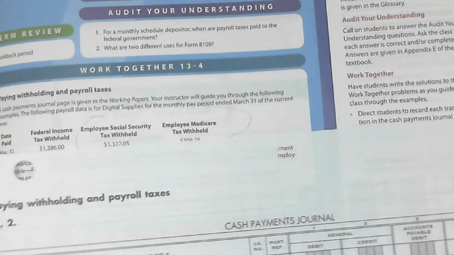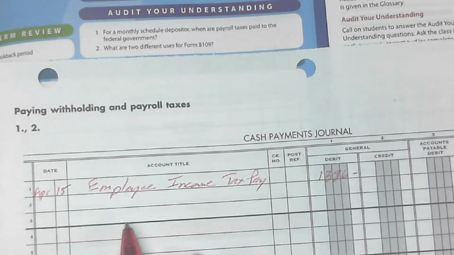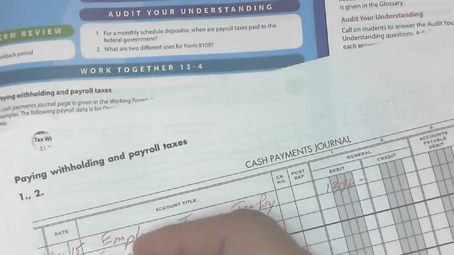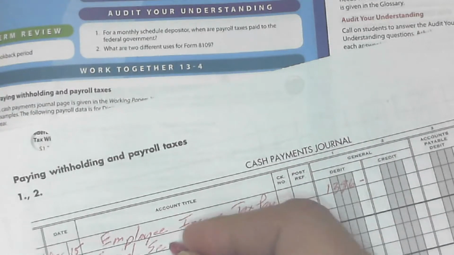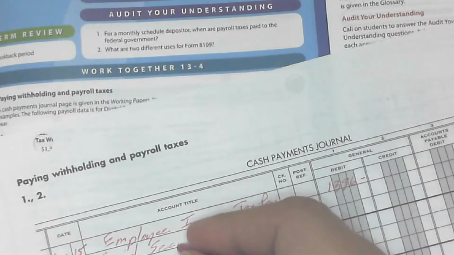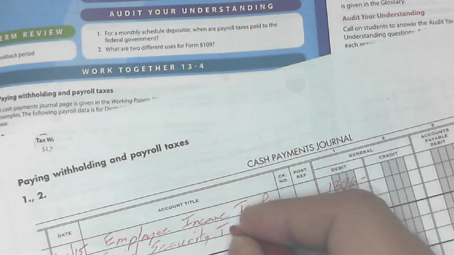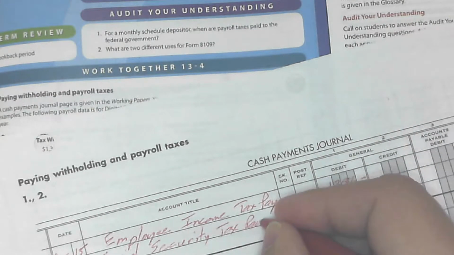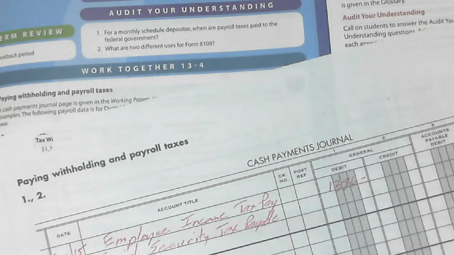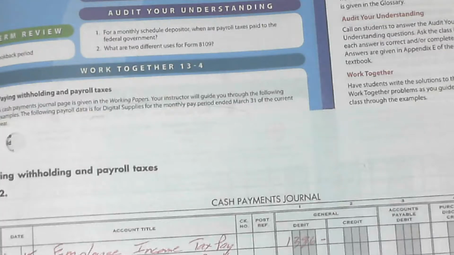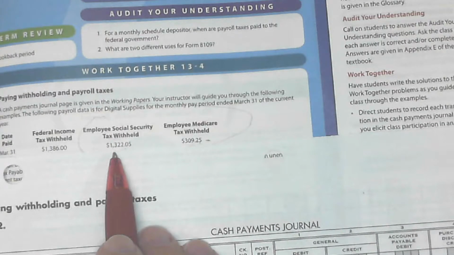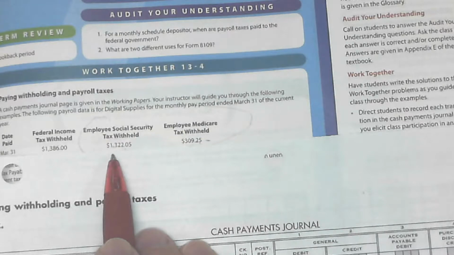So our next line under employee income tax payable, Social Security tax payable. This is the amount that was withheld from the employees. As a business, we have to contribute, we have to do matching.